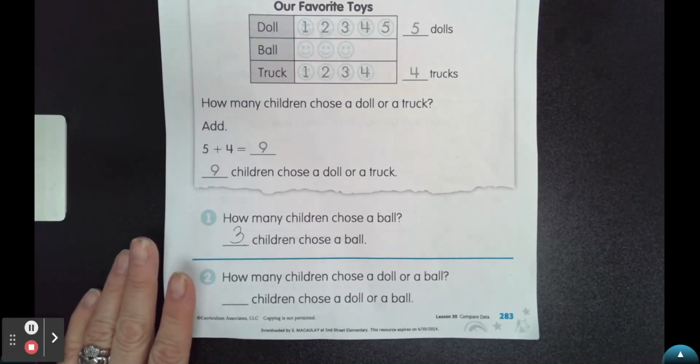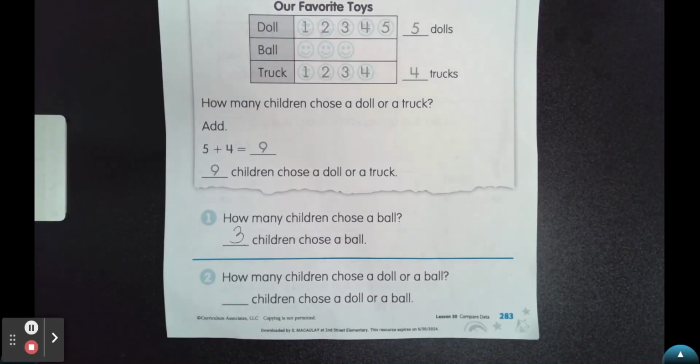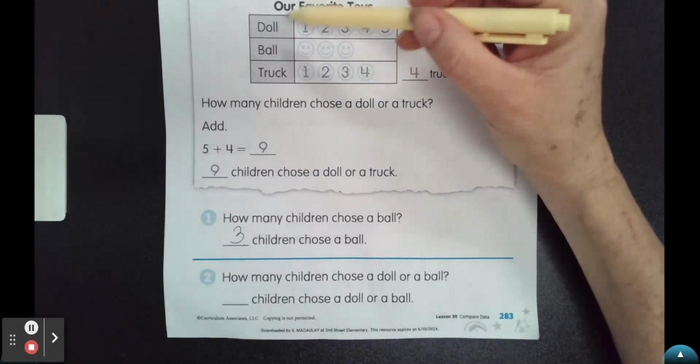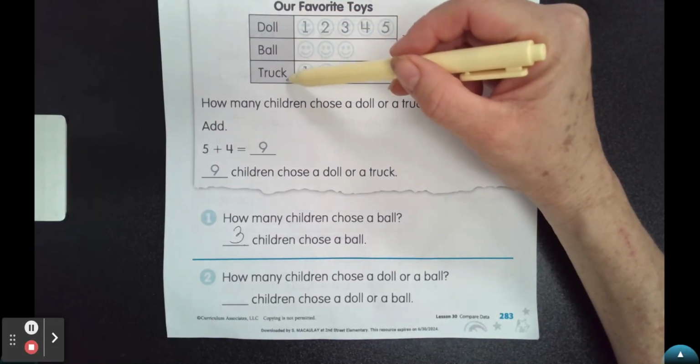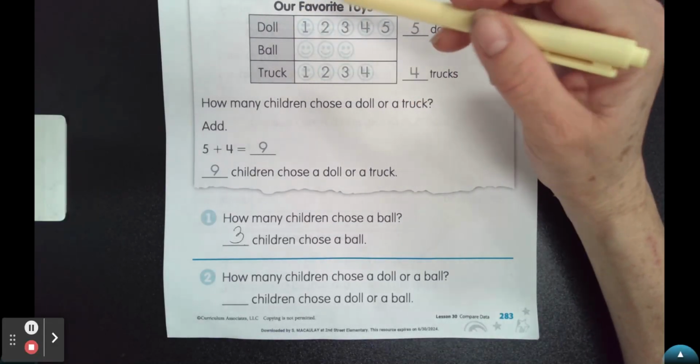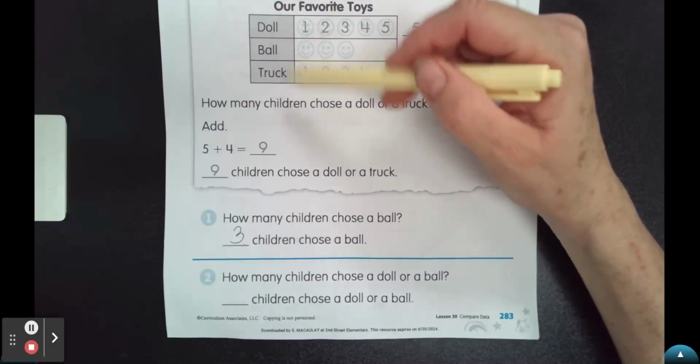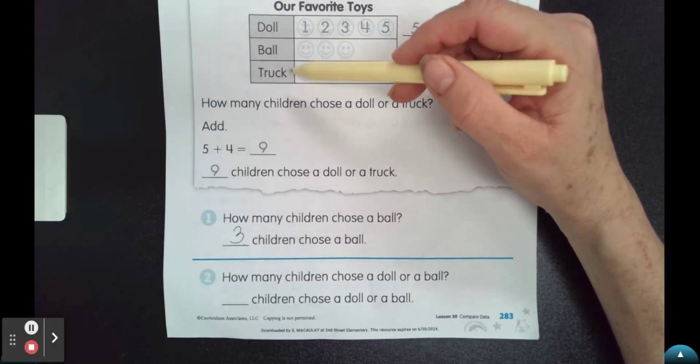Okay, class, what are we learning to do today? We're learning to compare data. In this case, we're comparing dolls and balls and trucks. We're showing how they're the same and how they're different, right? That's what compare means.